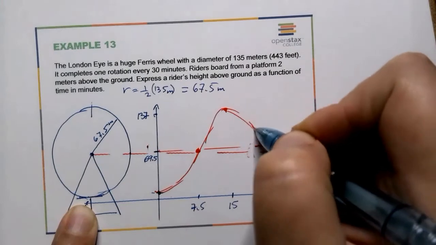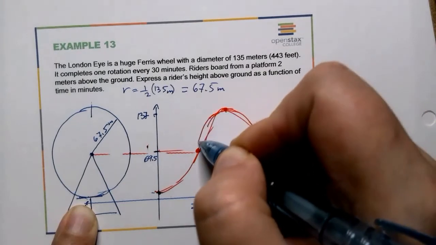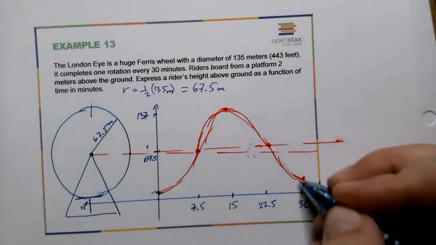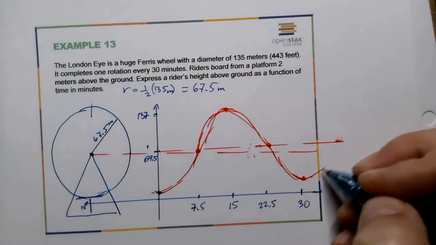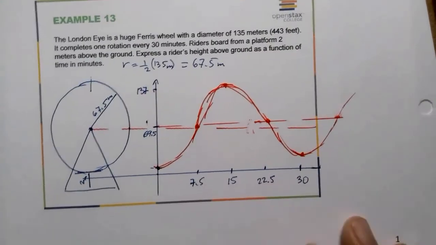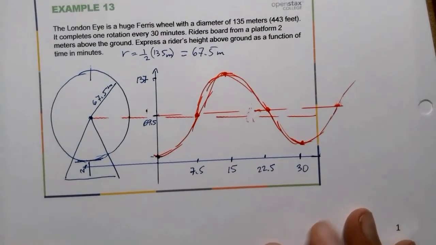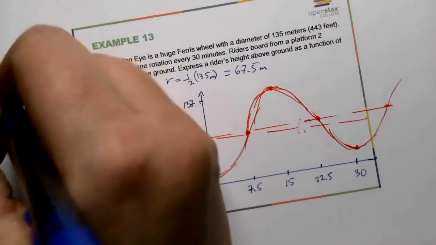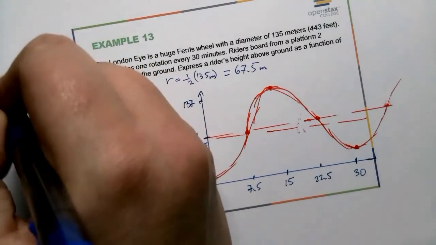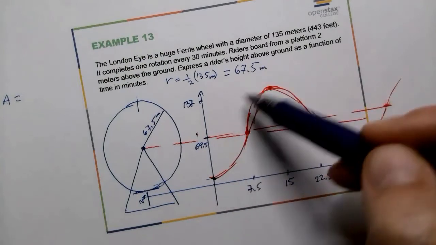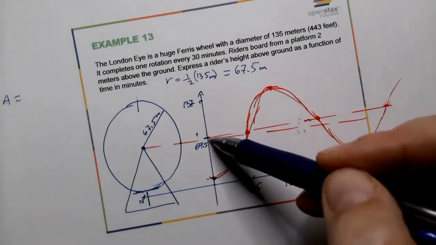Again, my drawing is not perfect, but something like this. And again, we're asked to model this function, and I'm again going to use the cosine function. I'm going to identify the A. The amplitude is 67.5.